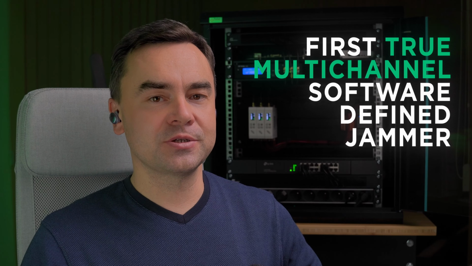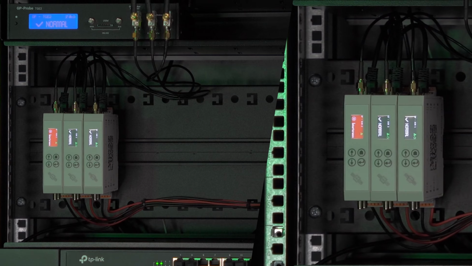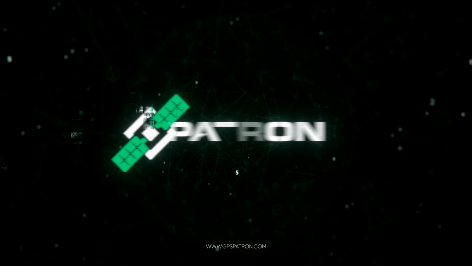Introducing GP-JAMA, the industry's first true multi-channel software-defined jammer simulator. This Windows application operates with the popular SDR from Analog Devices, enabling researchers to simulate wideband interference for testing communication and navigation system resilience against jamming.